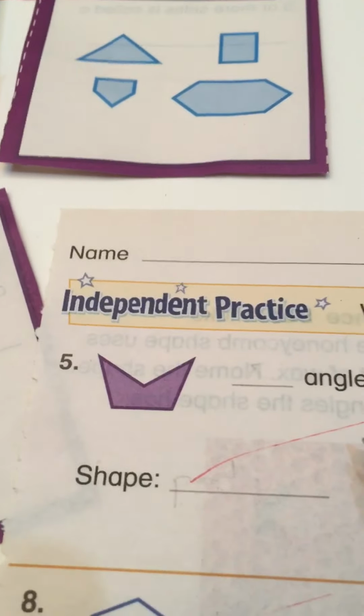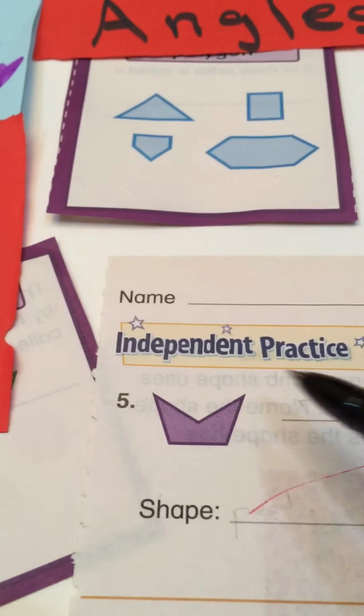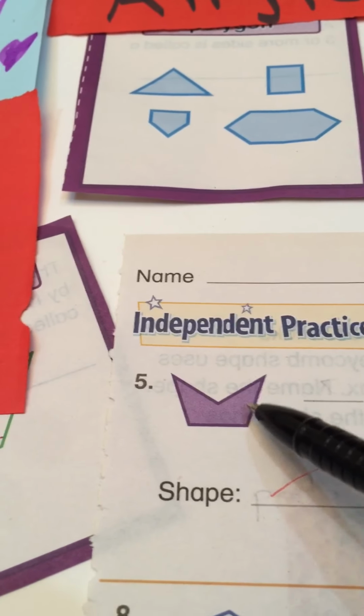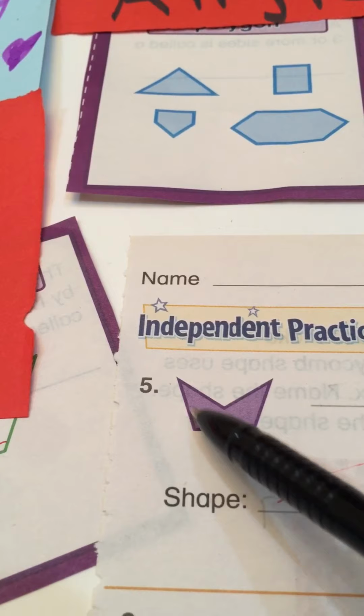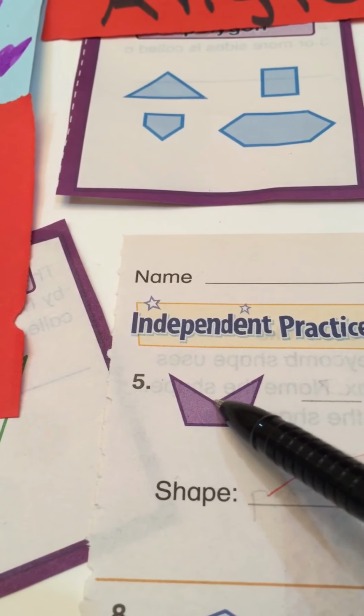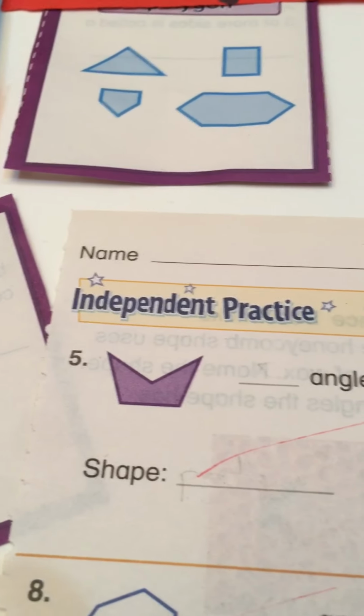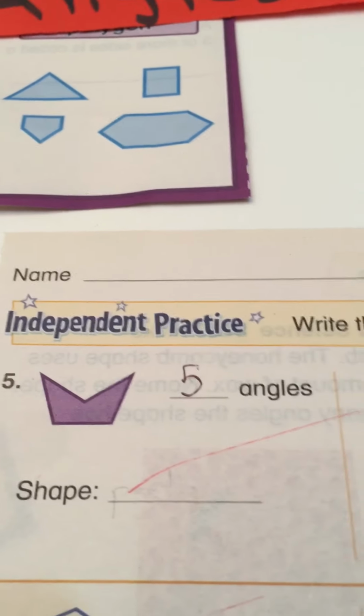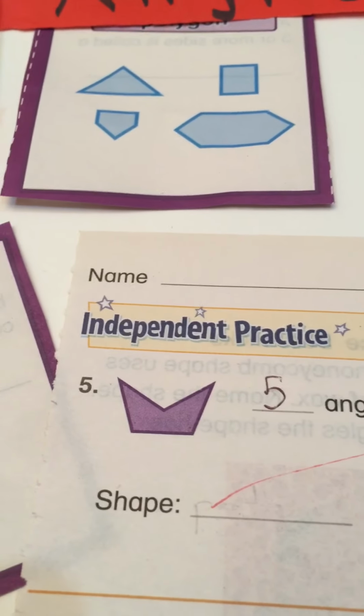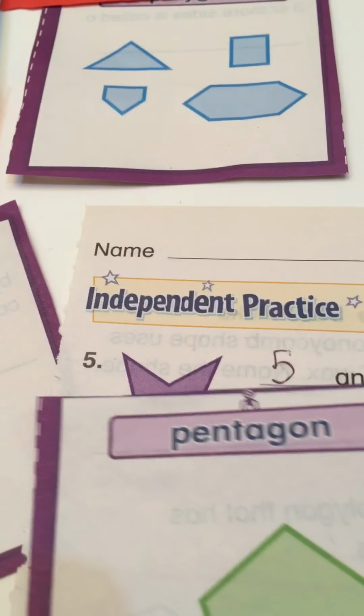So this shape has how many angles? So count with me. 1, 2, 3, 4, and 5. So there is a 5 here. So when it has 5, then we will call it pentagon. So write down pentagon.